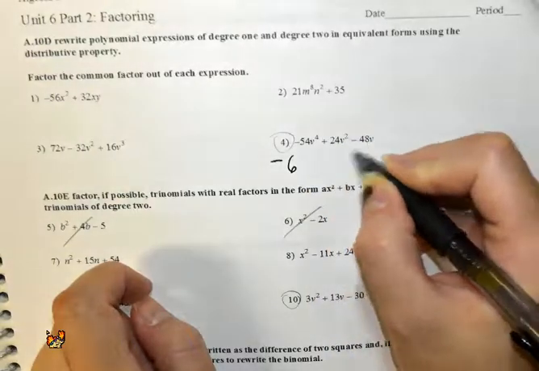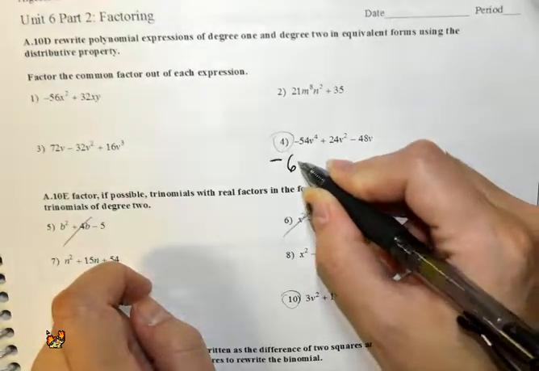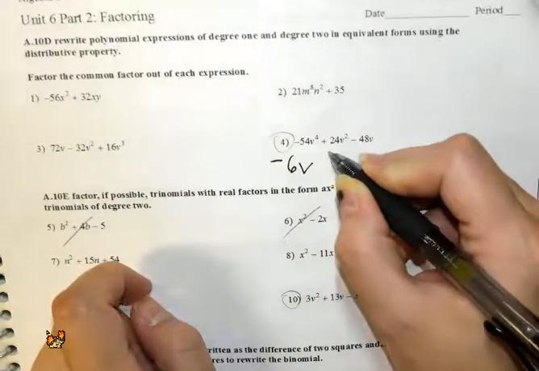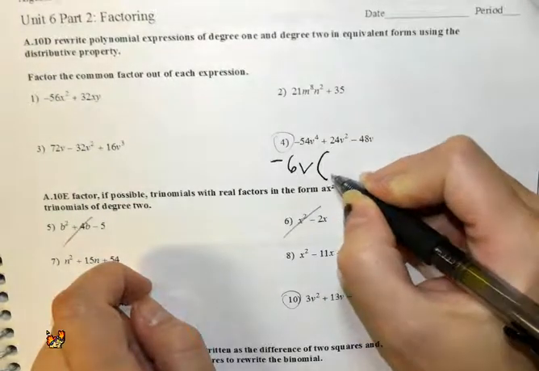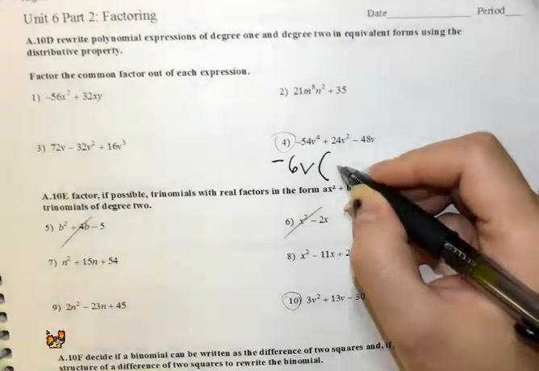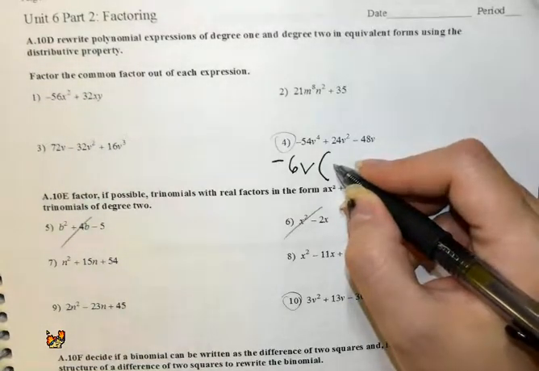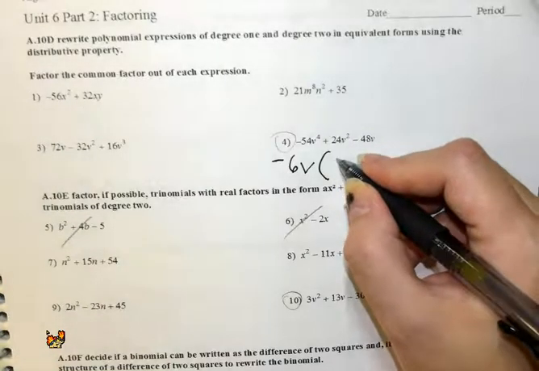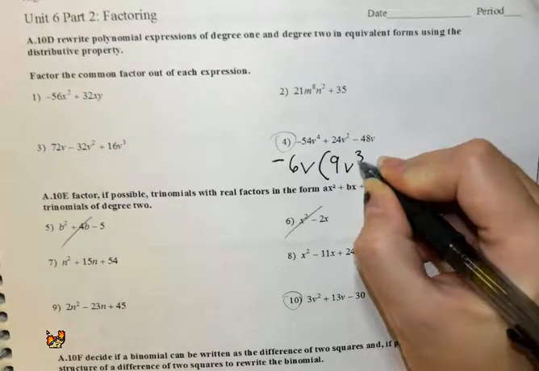All three of these have a v, so let's go ahead and write v right here. To get what's left on the inside, we're going to divide each of those terms by negative 6v. So negative 54v to the fourth divided by negative 6v is 9v to the third power.